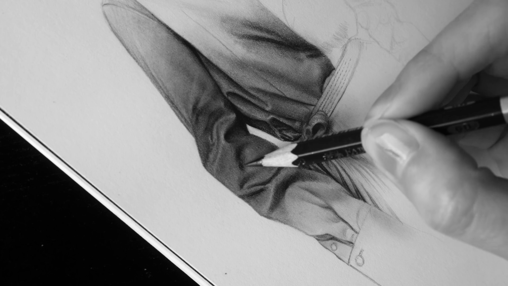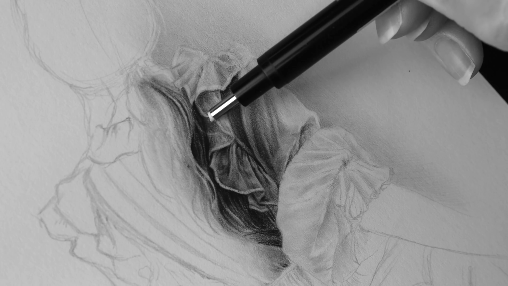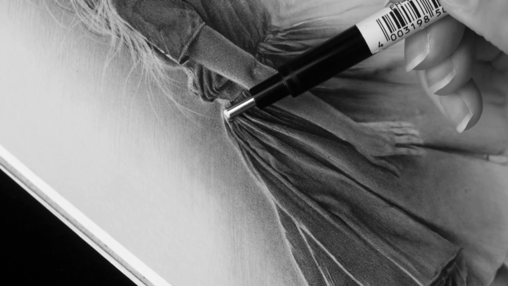Lately I've been practicing drawing fabric. I fell in love with it, but also I found out how much I'm learning from the process, and I decided to share some tips that might work for you as well and help you to improve your drawing skills.